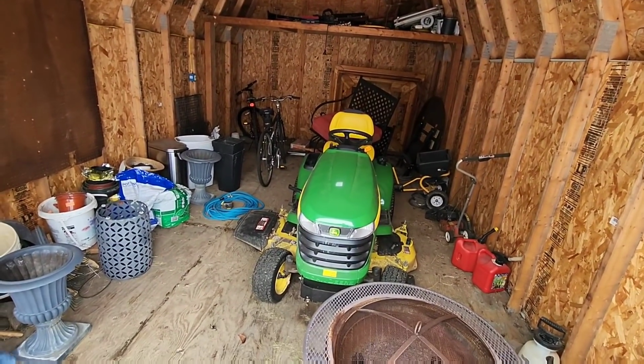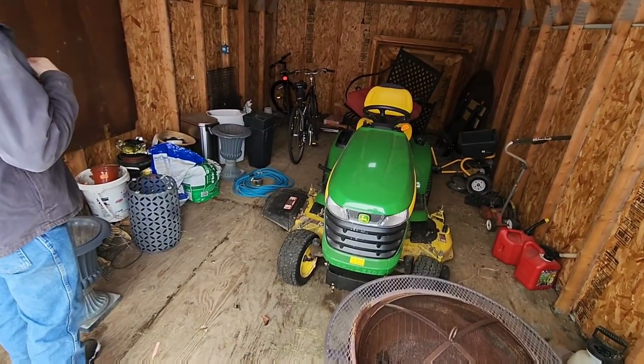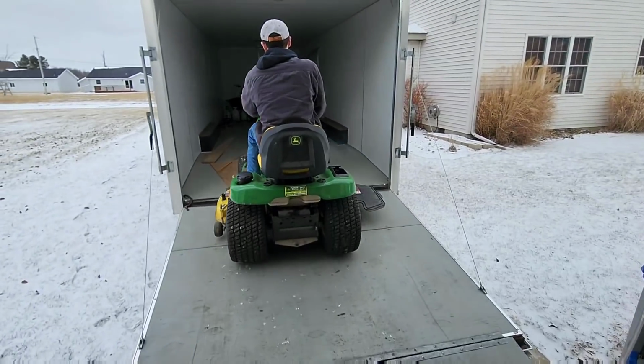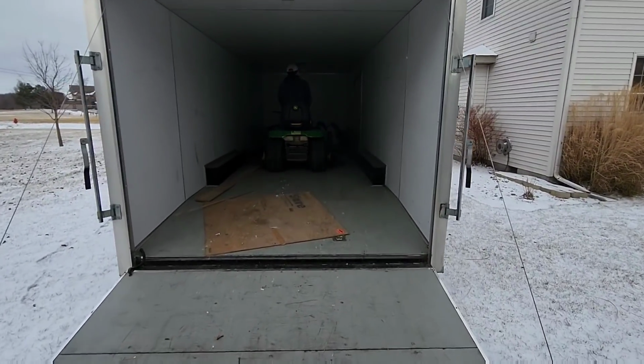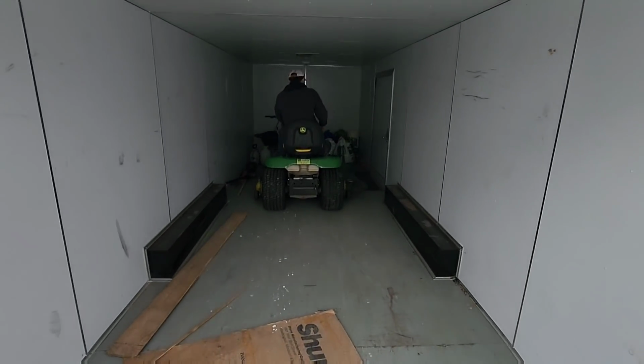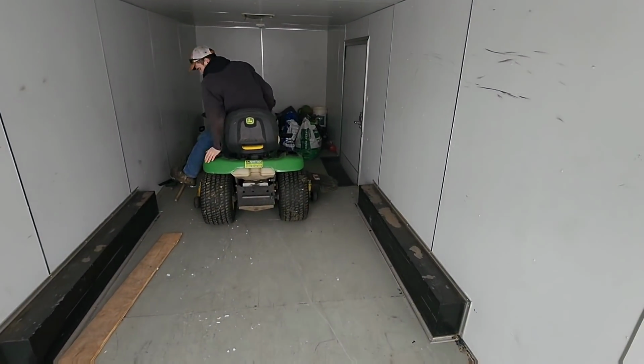Not terrible. Lawnmower, lawn chairs, bikes, flower pots. All right, we can do this. Nothing runs like a Deere. Started up eventually. I would say right up, but it didn't start right up. But it ran.